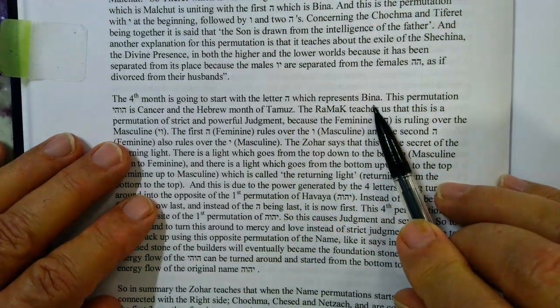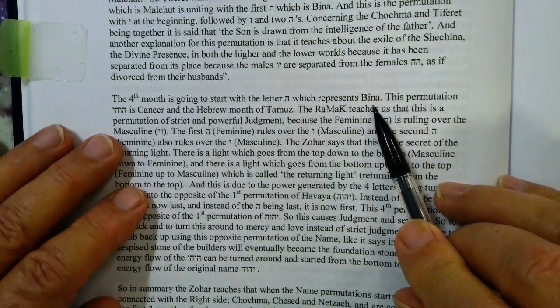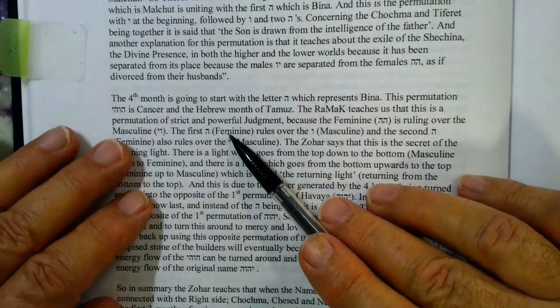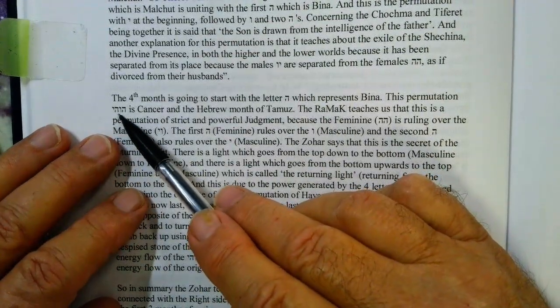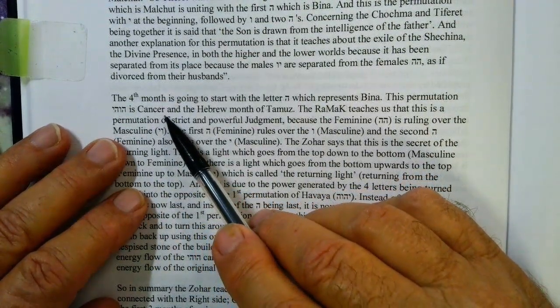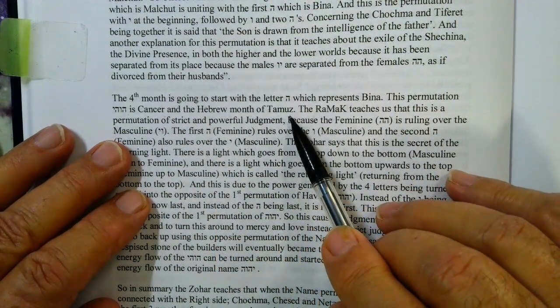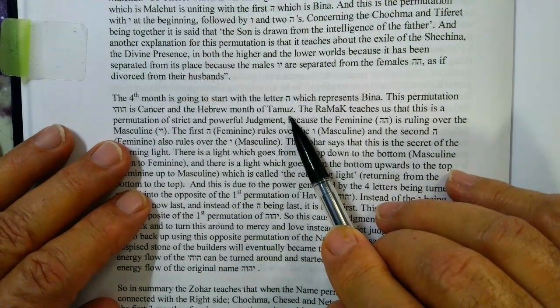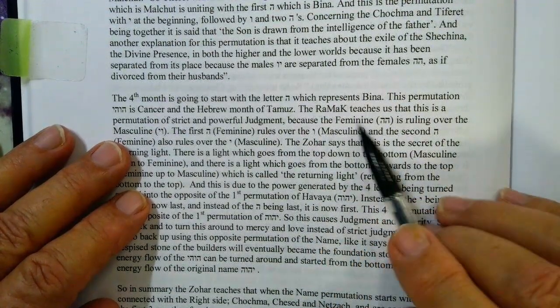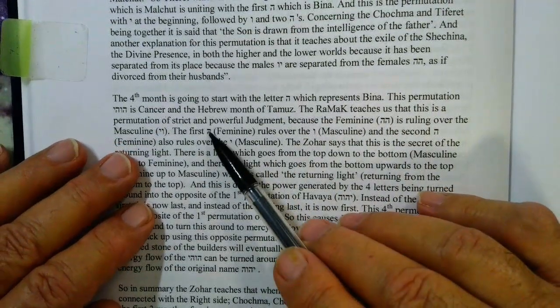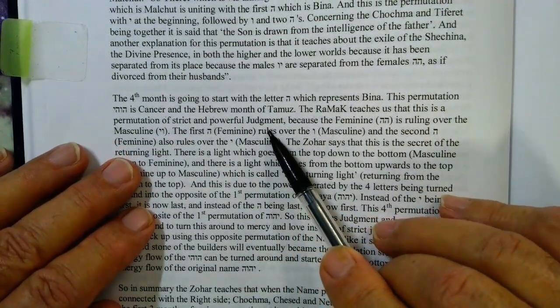If you know something about Kabbalah, Bina would be an area of the Rosh, on the left side of the head. This permutation, which is He, Vav, Ke, Yud, is also known as Cancer, and in the Hebrew, it's the month of Tammuz, which is like end of June, July, in the sun calendar. The Ramak teaches us that this is a permutation of strict and powerful judgment.